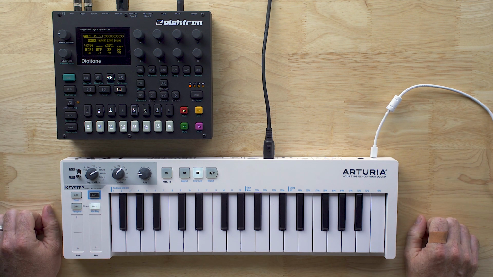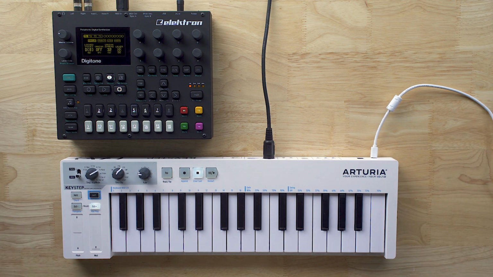Learn some scales, learn some chords, play along with other people's music, and you will learn so much that you can bring into your own music.